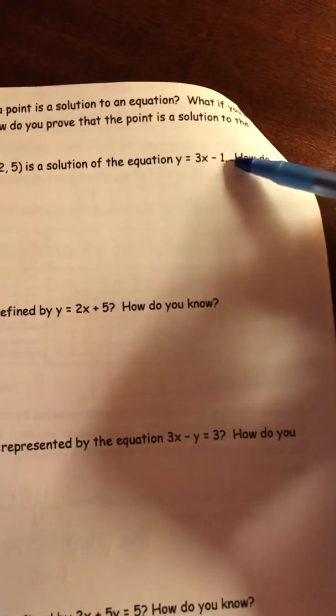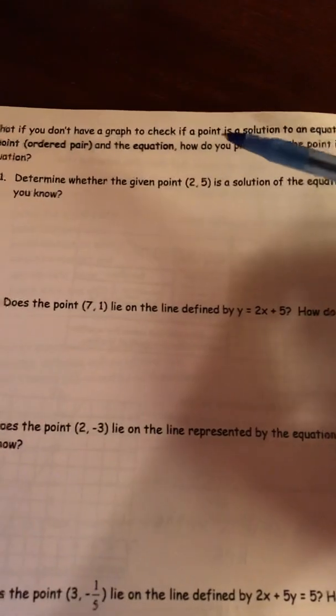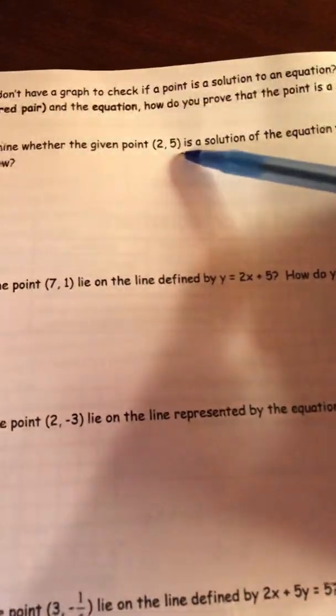Okay, let's go. So, this is a continuation of trying to figure out if an ordered pair, like 2 comma 5, is in fact a solution to a given equation or situation. So what if you don't have a graph to check to see if 2, 5 is on the line? Well, you could potentially graph this, but there's other ways around it. So what we're going to do is we're going to write down this equation. So take this, box it off. Hold the phone. Okay, and then this is the point that we're going to see if that is actually a solution.